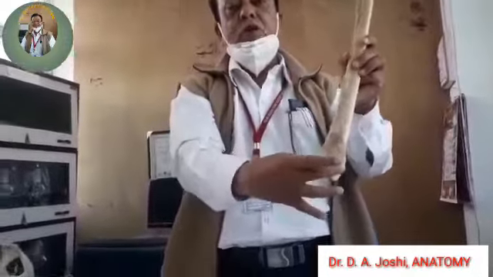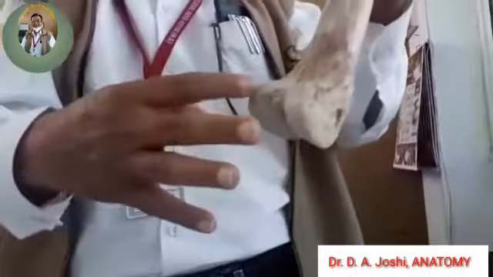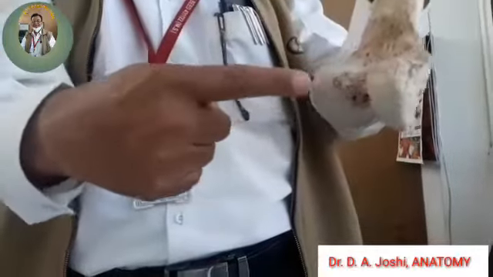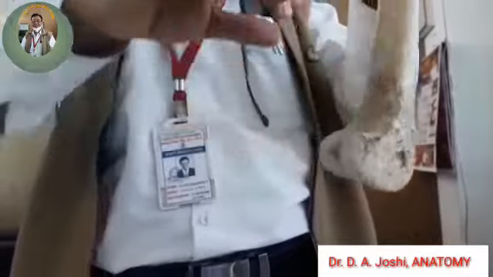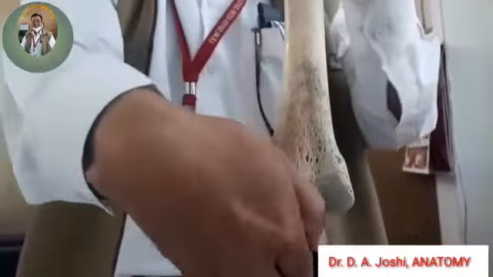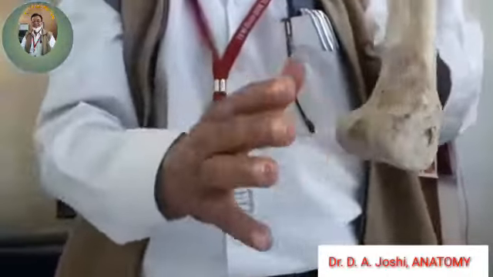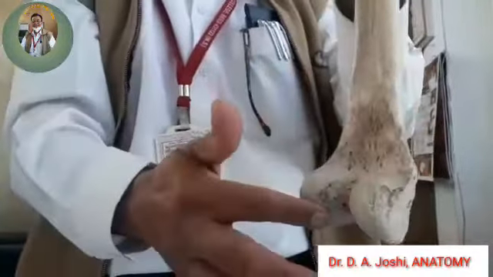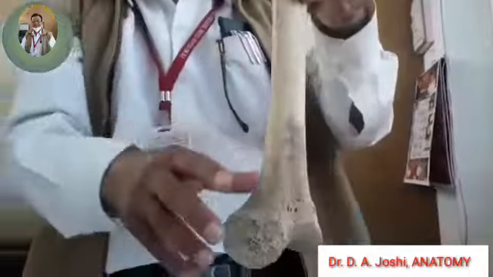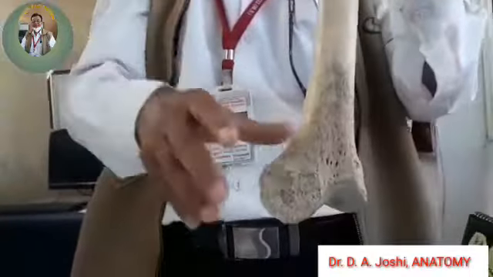Okay. Then the last is the lower end. The lower end has the medial condyle, here the medial condyle, and the lateral condyle, and the intercondylar fossa. So these structures are present posteriorly. They are directed downward and backward. Both the condyles are directed downward and backward. It's very important. So they always lie posteriorly, downward and backward.